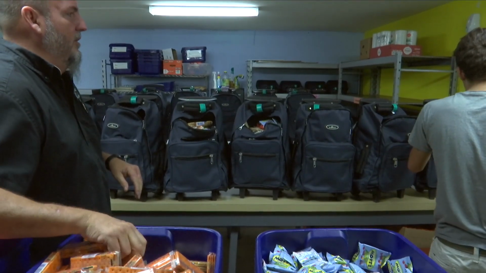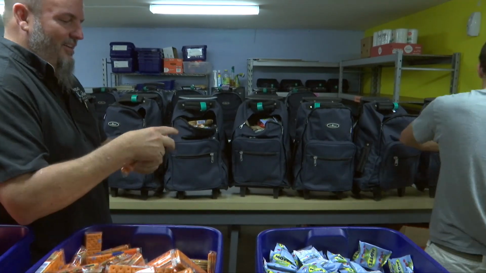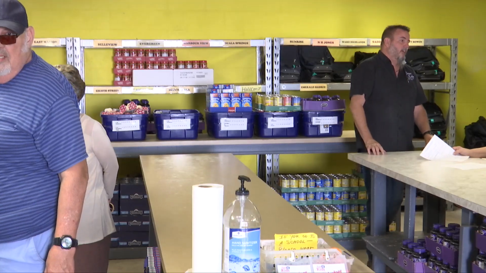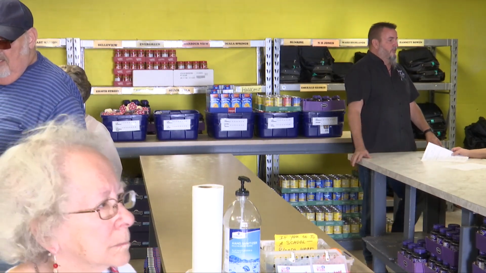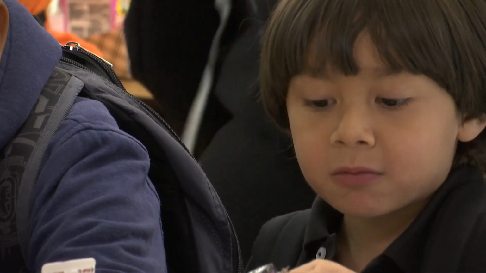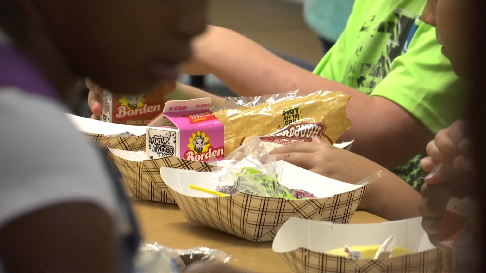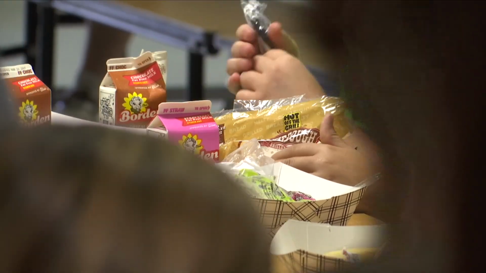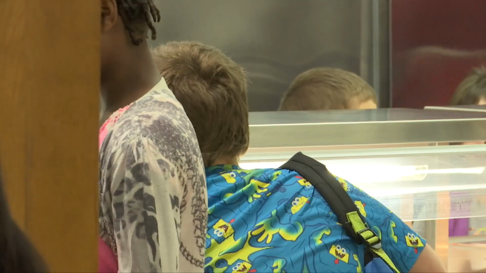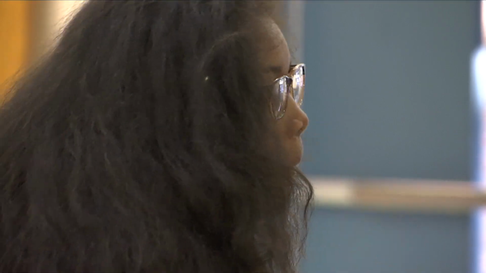One per kid. Yep. We have a lot of good volunteers. We couldn't do without them. Without this food that gives them some nourishment over the weekend, they wouldn't be doing as well in school as they would otherwise. And I know we've got letters from the schools and teachers saying that very thing, that without this food, the kids would not be able to learn as well as they do.